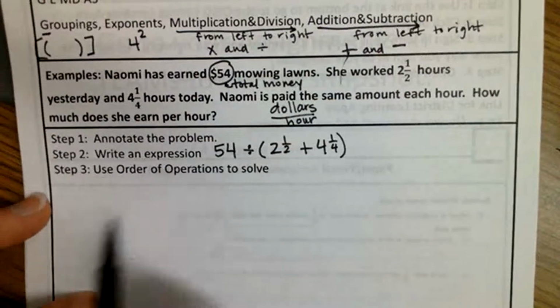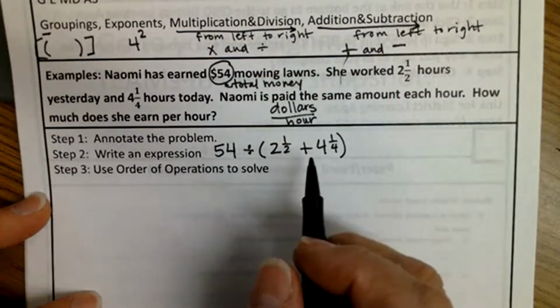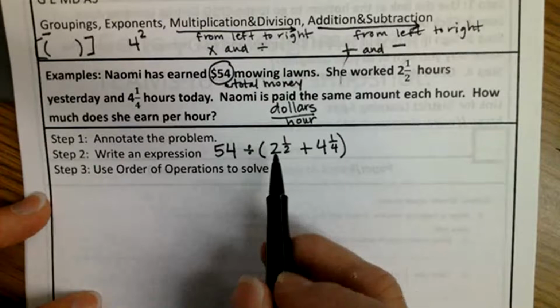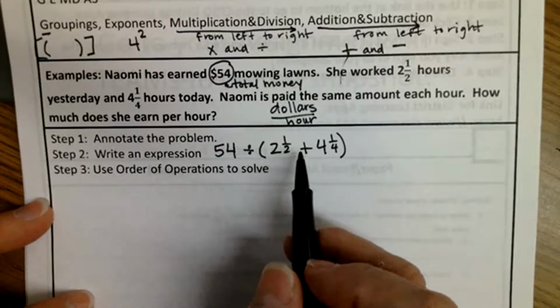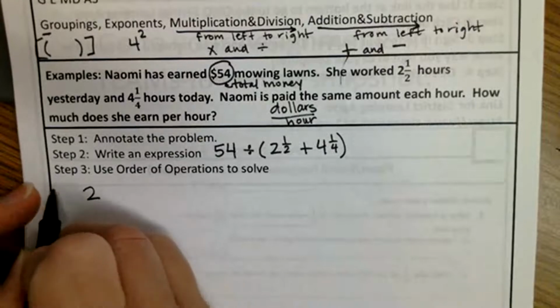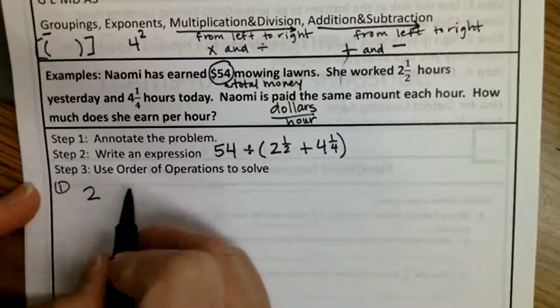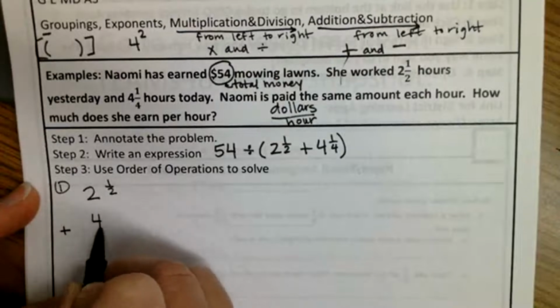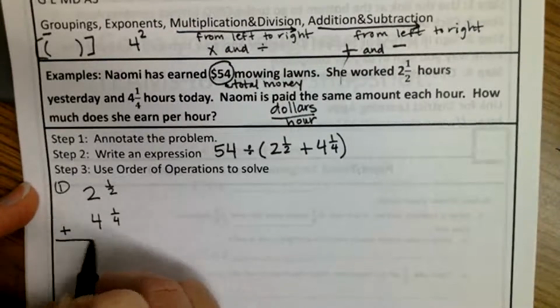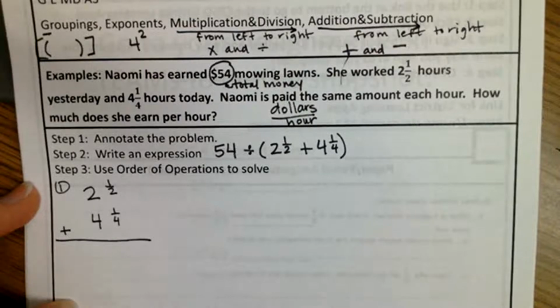So now I use order of operations to solve. Order of operations says I do GEMDAS, the G first, which is groupings. So this is my step 1. I'm going to take 2.5 and add 4 and 1/4. I know how to add mixed numbers.